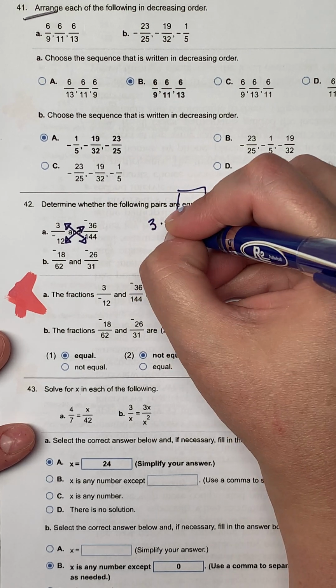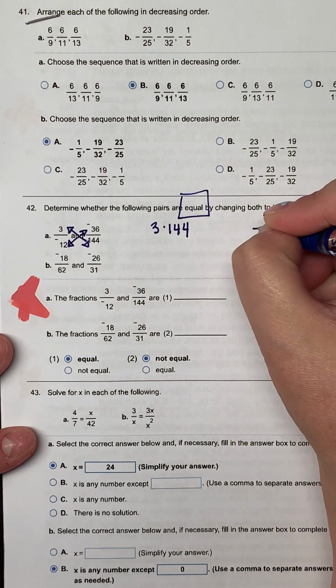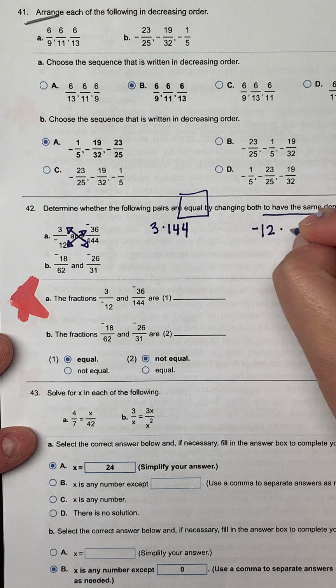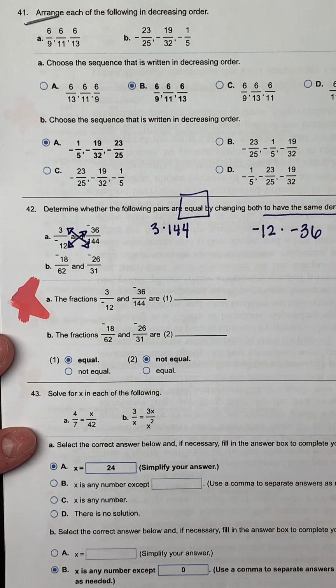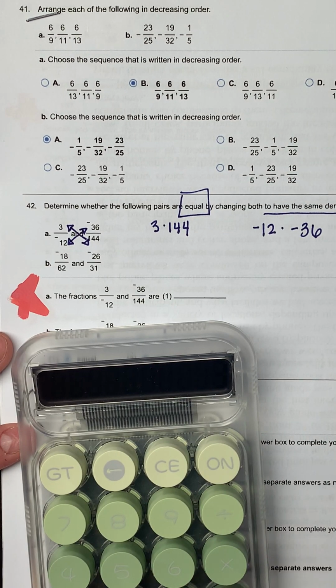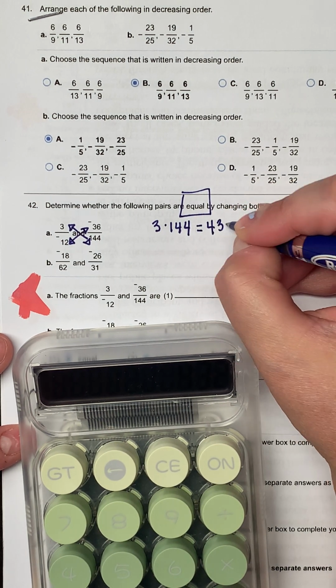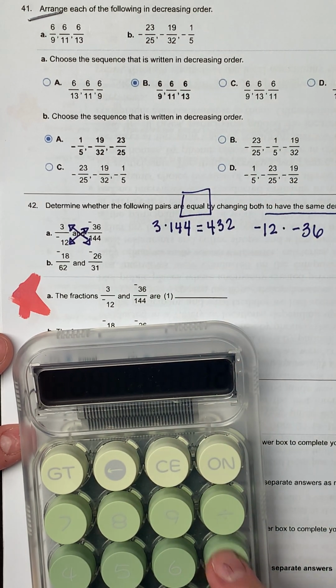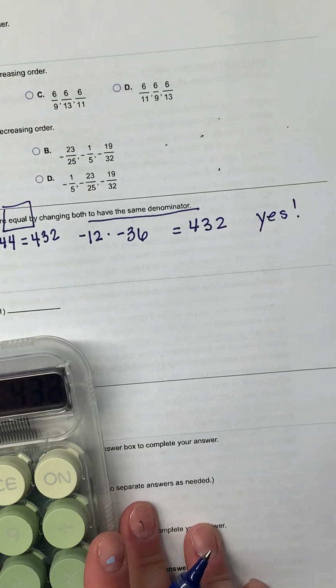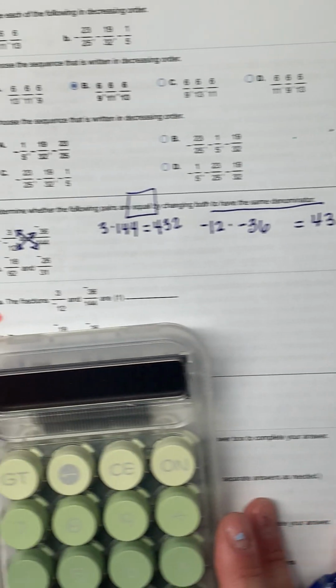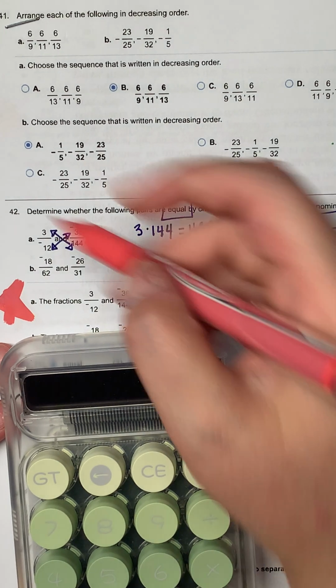So 3 times 144 should be the same thing as negative 12 times negative 36. Let me see if it is. 3 times 144, the diagonal multiplication, is 432. 12 times 36, the diagonal multiplication, is 432. So that means, yes, they are the same.